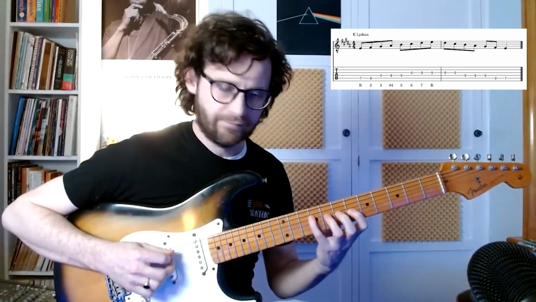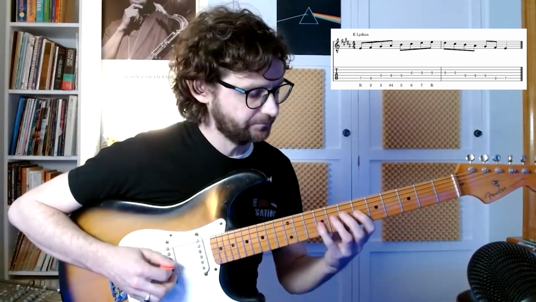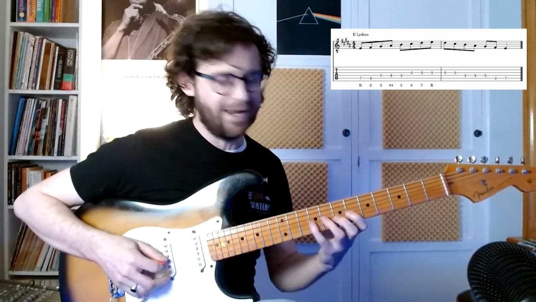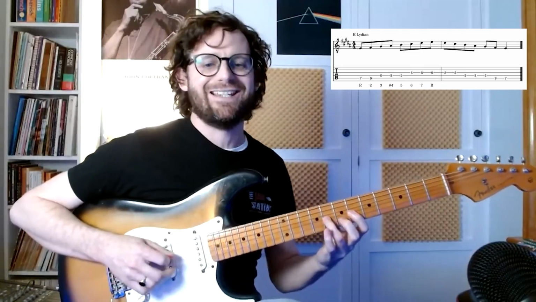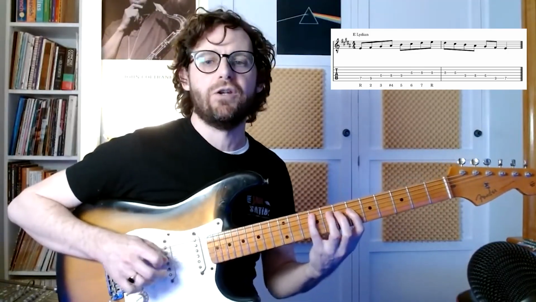Okay, hit our sharp 4 on the way down. You'll notice this is slightly easier to play on a technical level because you're playing the same fingering on both the G and the D strings. Here we go, together.